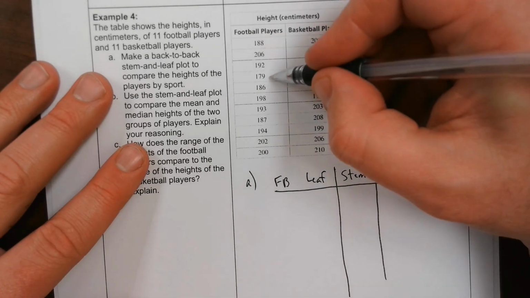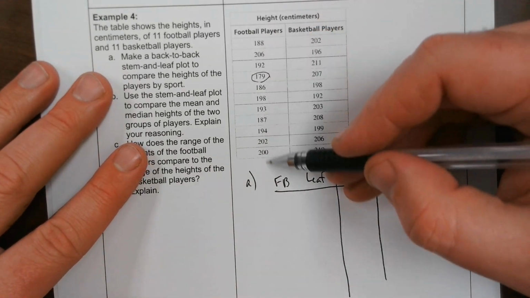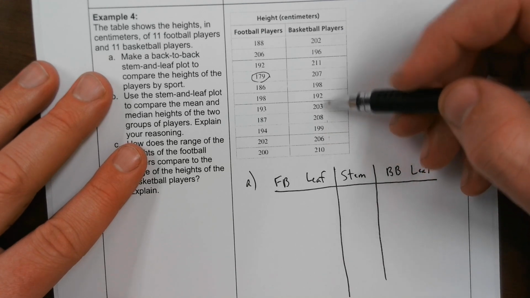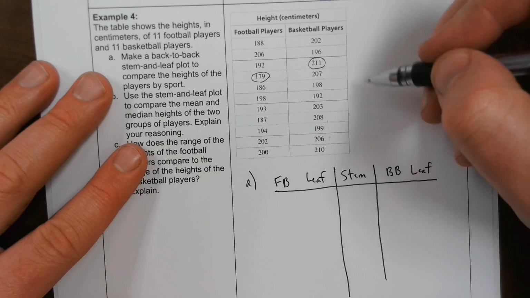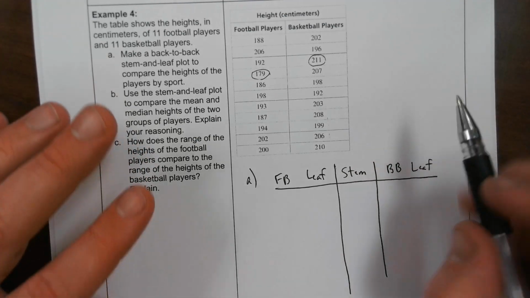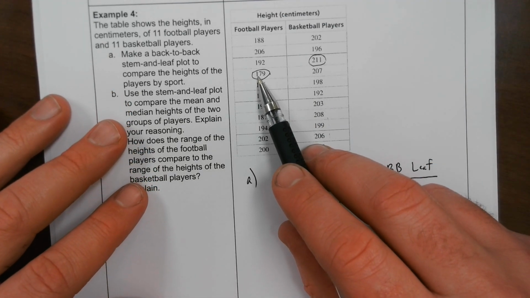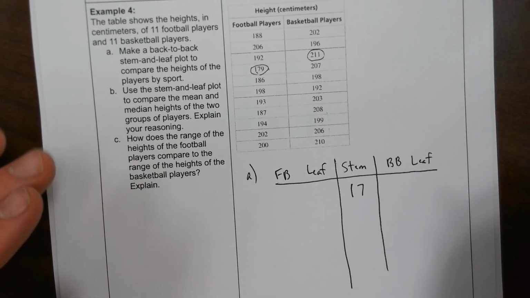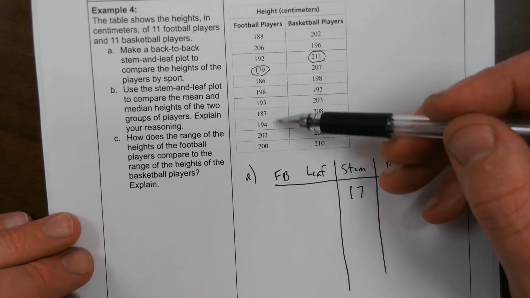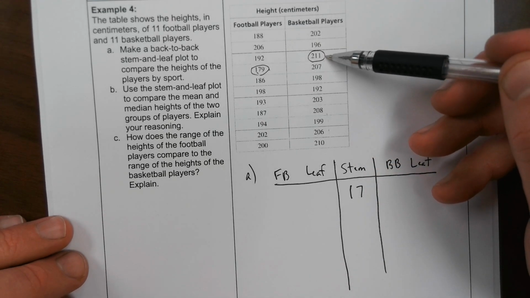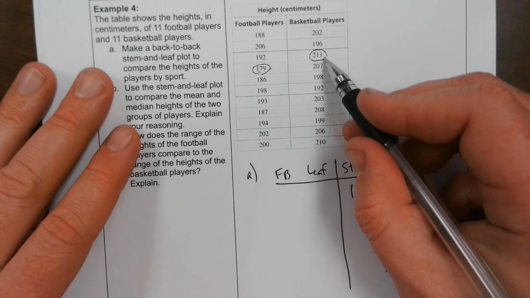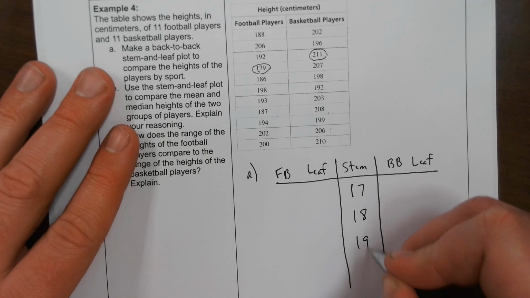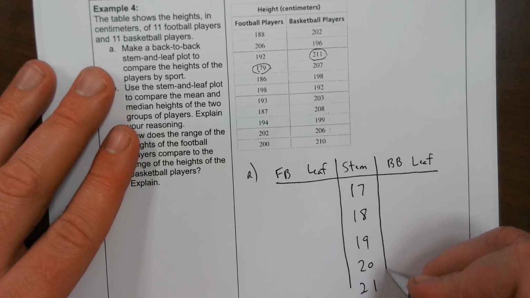I'm going to look for the smallest, which is that number, and the largest. Let's see, 211 maybe? Which would be that number, 211. So I know that the smallest number is 179. So in order to put that on there, I need a 17 on my stem. And I think, if I'm not mistaken, yeah, the largest is 211. So I need a 21 to put that on there. So I know I'm going to have 17, 18, 19, 20, 21.